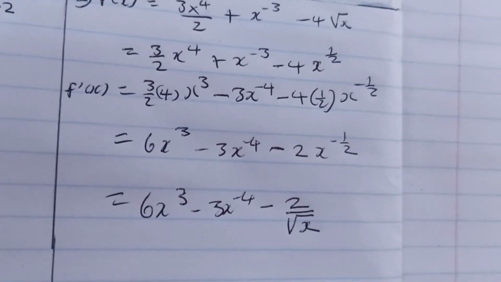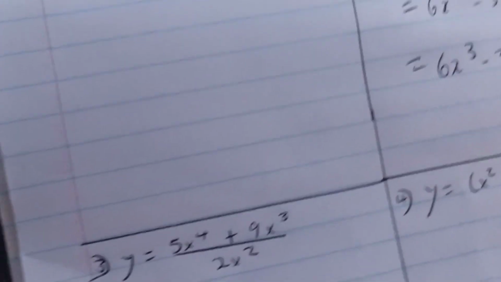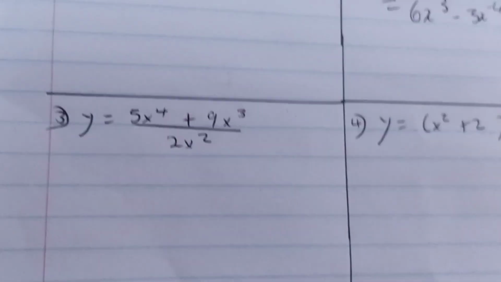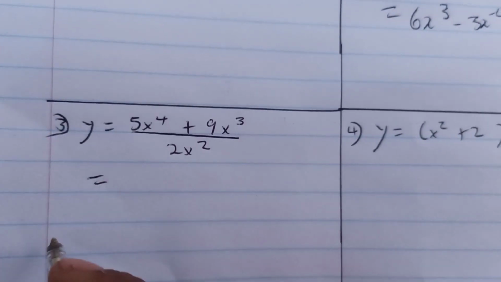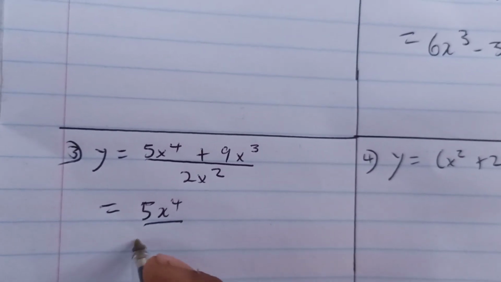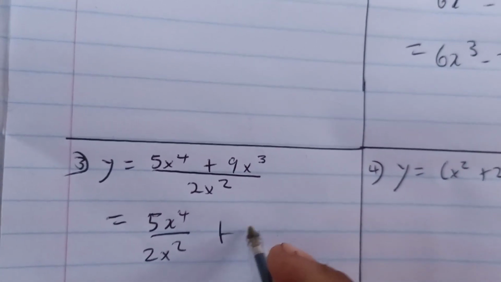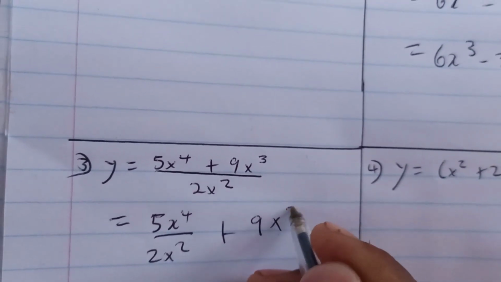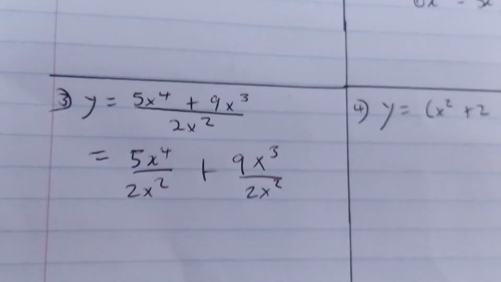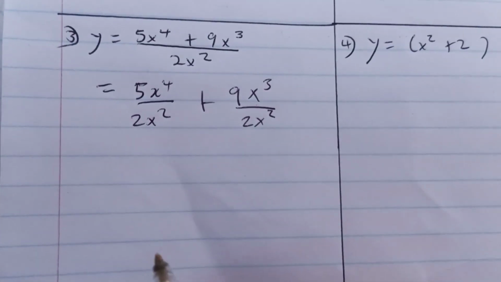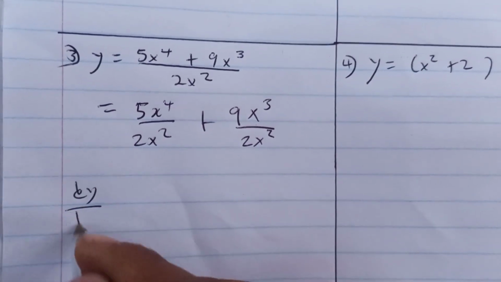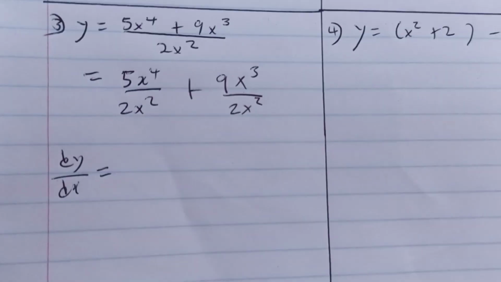Let's go to our third example. So on this one, you can also go a step further and simplify it and put it in a simple form. 9 x cubed over 2x squared. Now we can differentiate. Since it's y, then we say dy over dx is equal to.